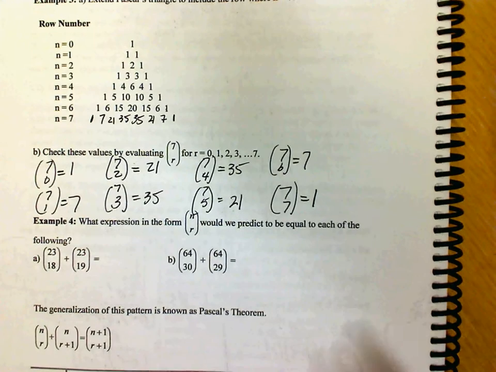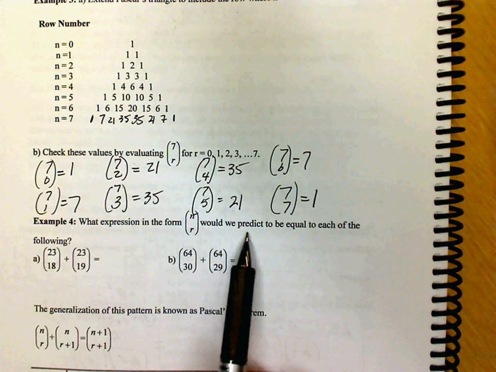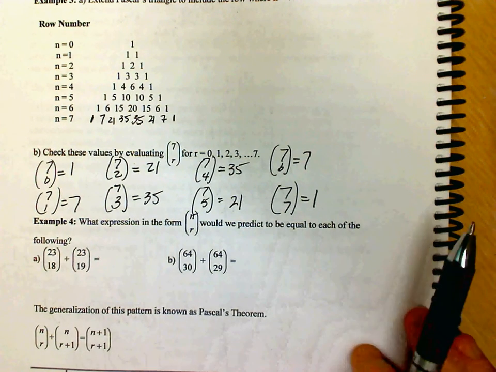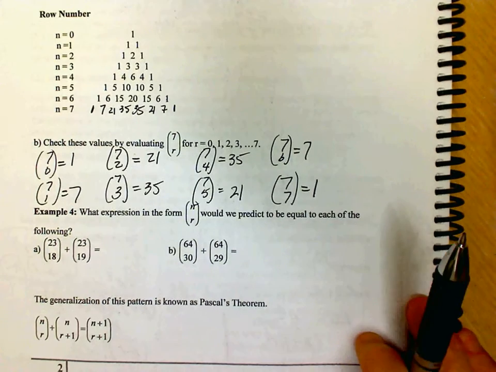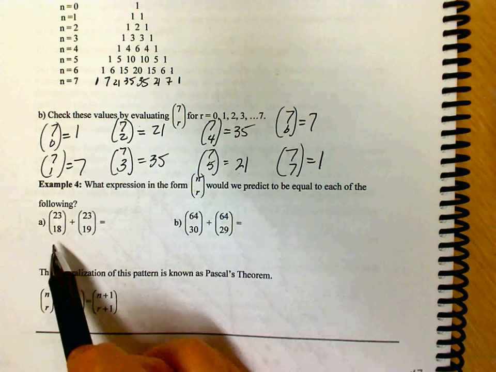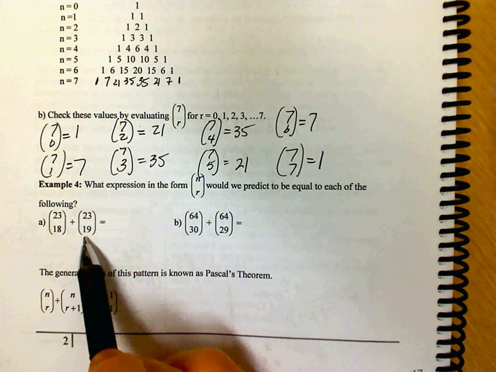What expression in the form n choose r would we predict to be equal to each of the following? Well, 23 choose 18 plus 23 choose 19. Well, that would be equal to, what do you think?